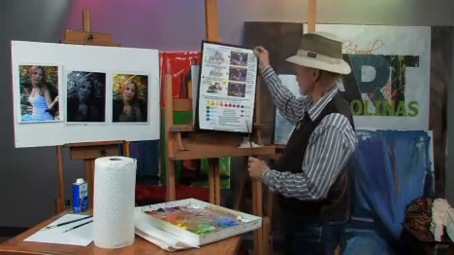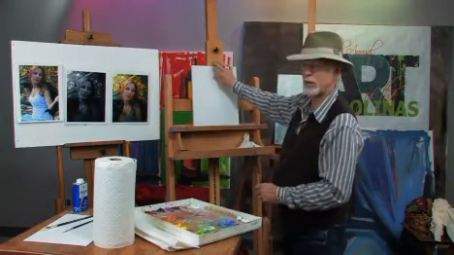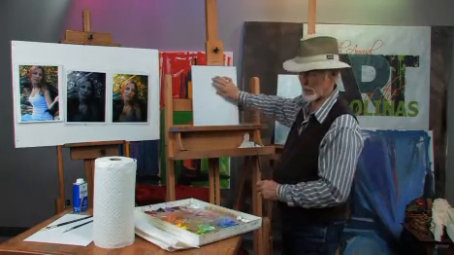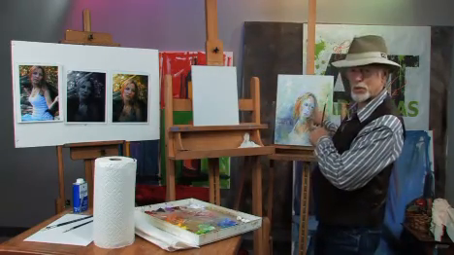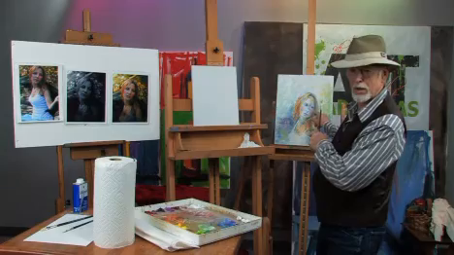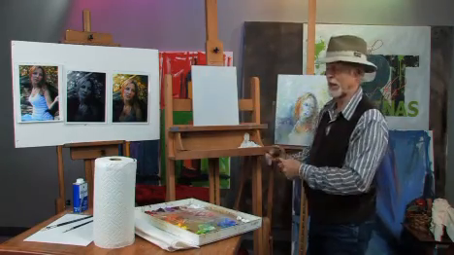So I'm going to put this chart away. I'm going to start on a nice blank canvas. I'm using an 11 by 14 canvas right now, and I like the smooth canvases. Ultimately, we're going to try to get over to this, which is the final portrait. But today we're going to design it to get prepared for that.